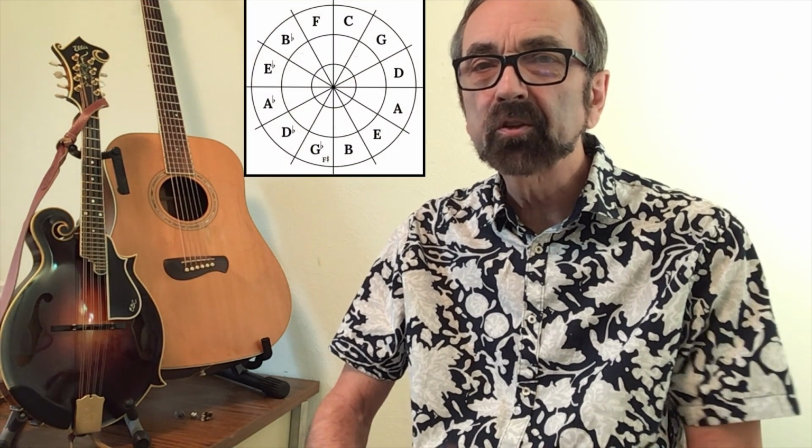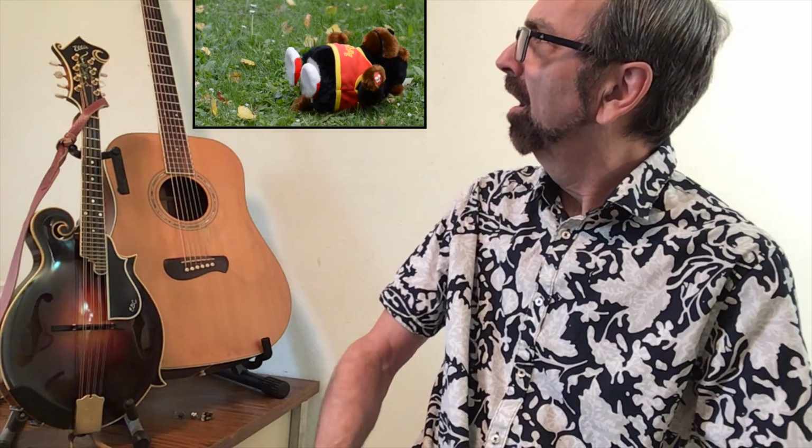Hi there, today let's take a look and see how this circle of fifths can help make you a better bluegrass musician. Well, I have to say I'm not surprised. That's the reaction I get many times when I tell students we're going to take a look at this. But really, it can help you a lot, so let's investigate.